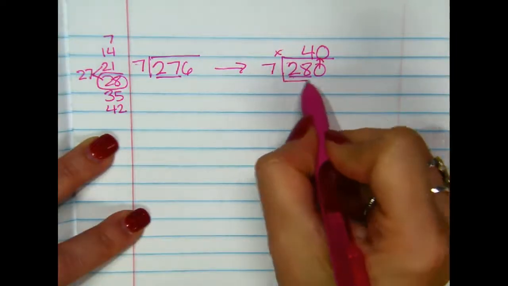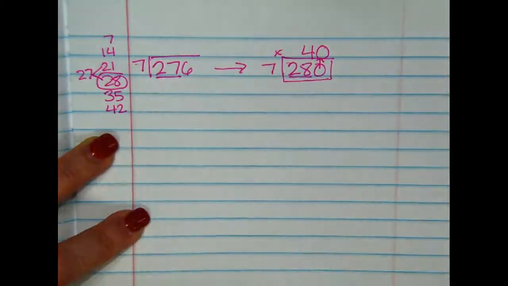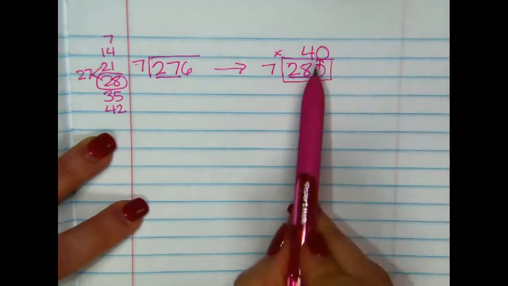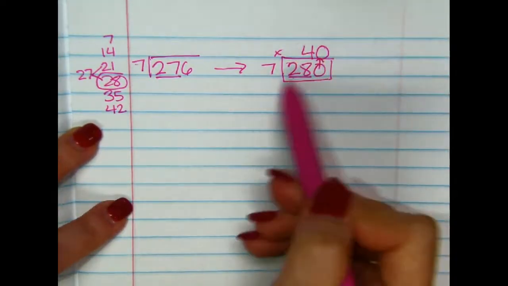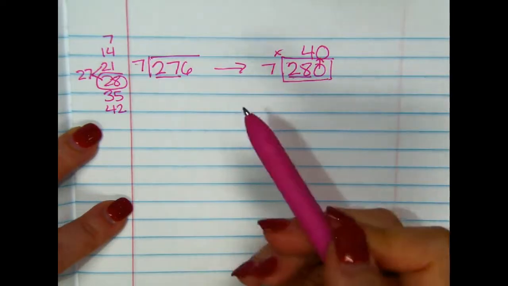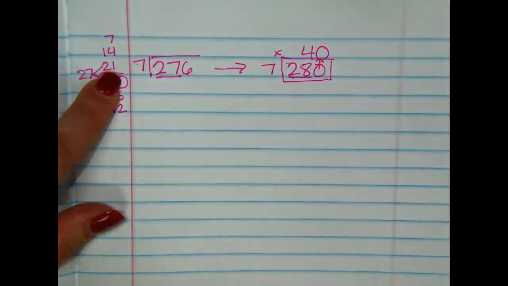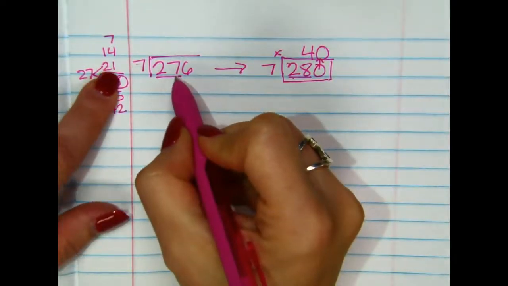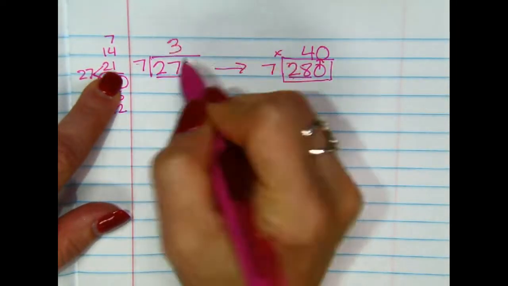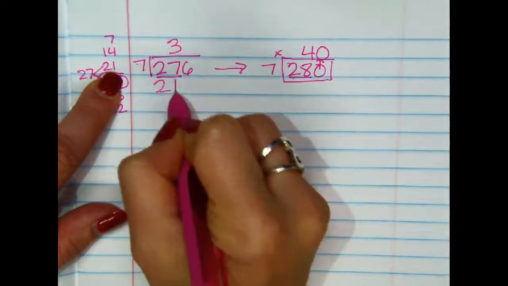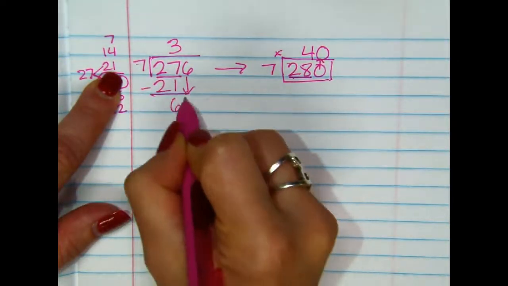Remember, this looks just like our little area model, doesn't it? And if I worked this actual problem, I would come up with an answer that's close to 40. And that way I'll know that my answer is reasonable when I do my actual division. Now I will do this. If I'm working the actual problem, I don't have 28, but I do have 21 I can put into groups. So I'm going to say that that's 3. 7 times 3 is 21. I'd have 6 left over, and I bring down my 6.